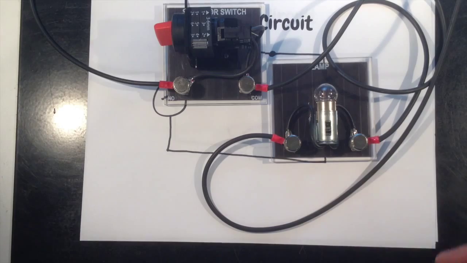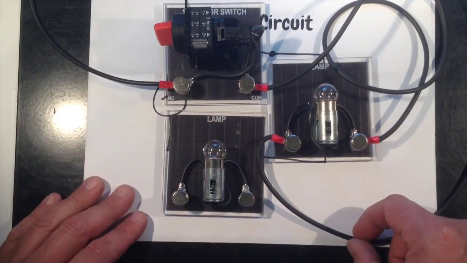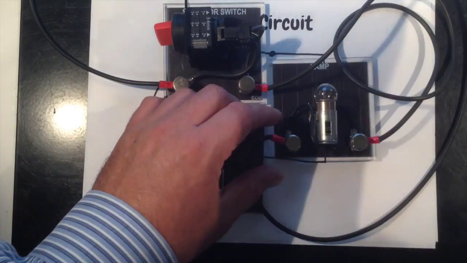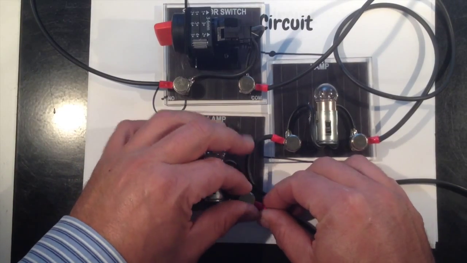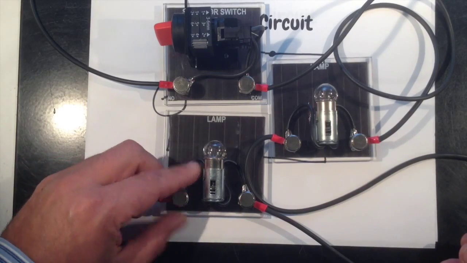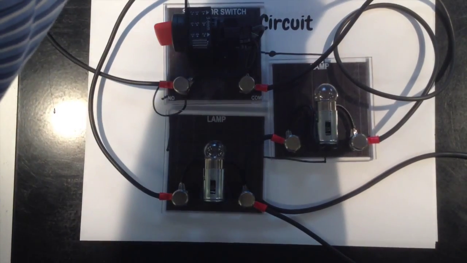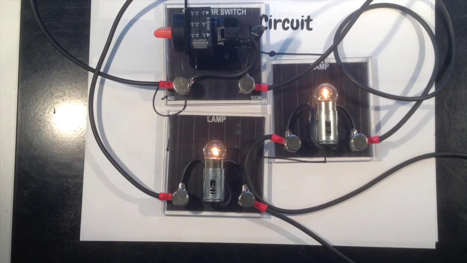Now, I shut the switch off and I want to add a second component, another light, to the circuit. We're going to connect one end of the first light through the second light. Connect this up to our supply. Turn the switch on. Both lights come on. Notice the brightness of the lights. They're a little dimmer than when there was a single light.